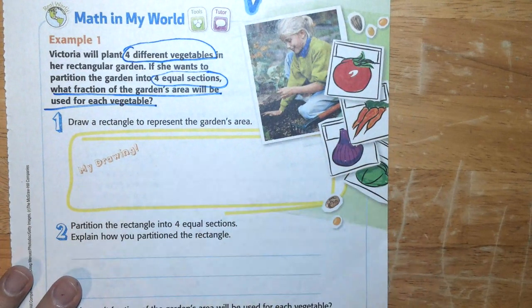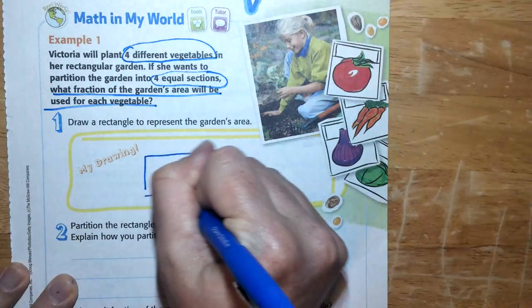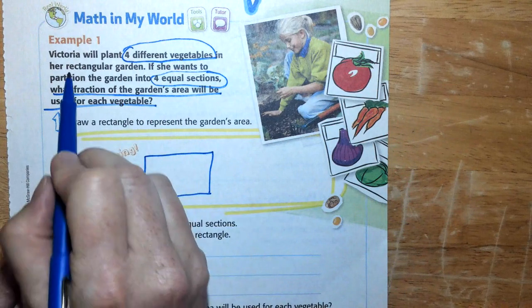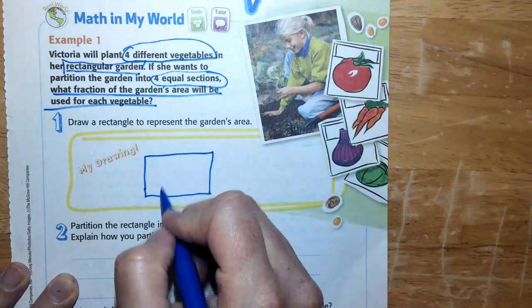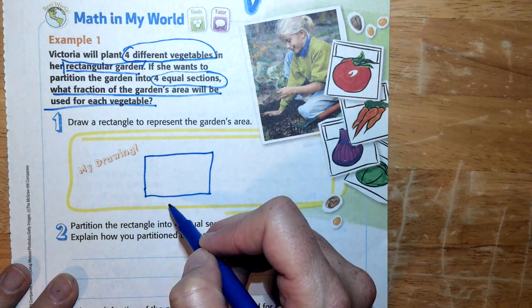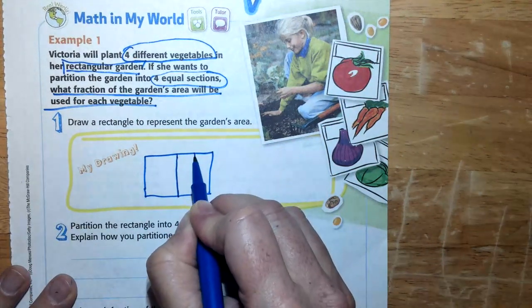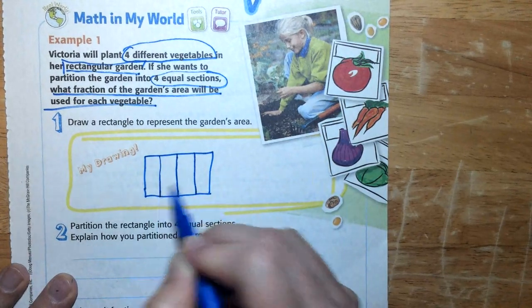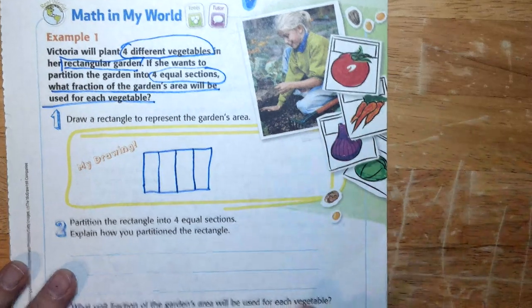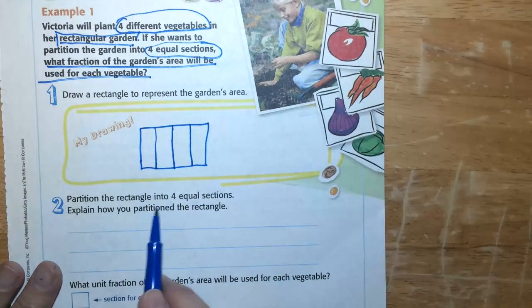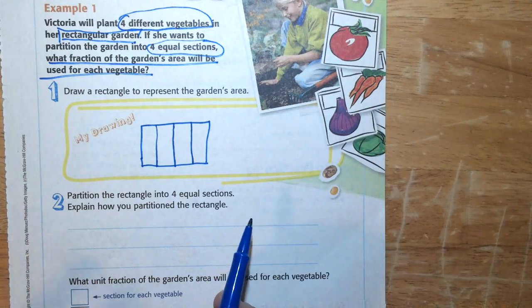So what we're going to do is draw a rectangle. And because it's a rectangular garden, I'm going to box that one. And we're going to divide it into 4 equal parts. The best way to do that is to go right to the middle first, and then the middle of that, and the middle of that one. So now we have a rectangle with 4 equal parts. So we're going to partition the rectangle into 4 equal sections and explain how you partition the rectangle.